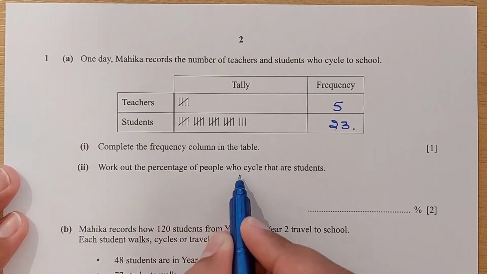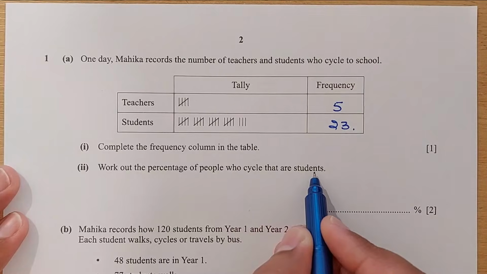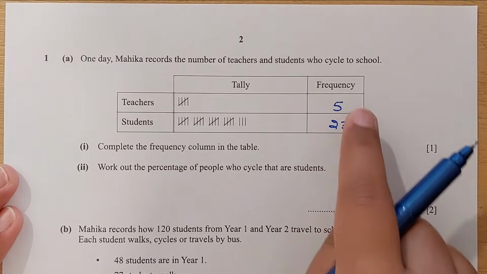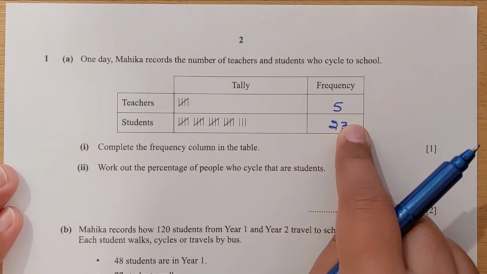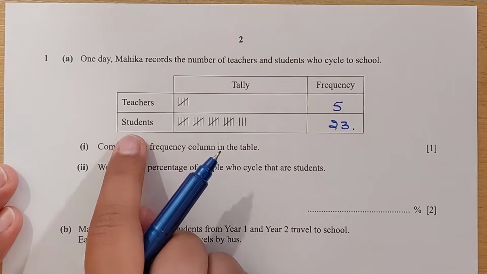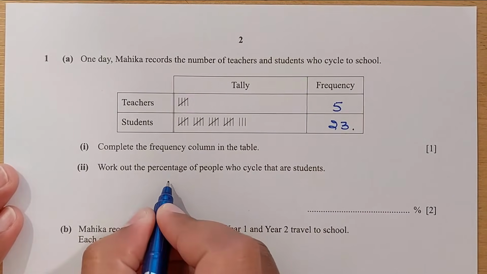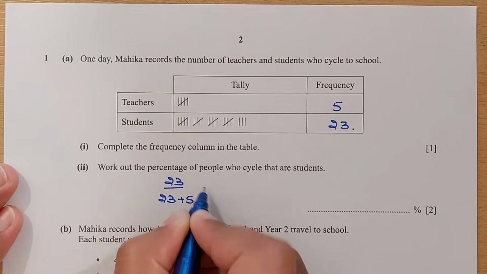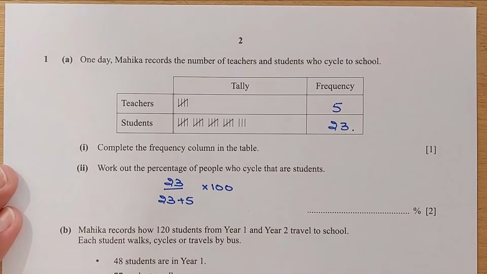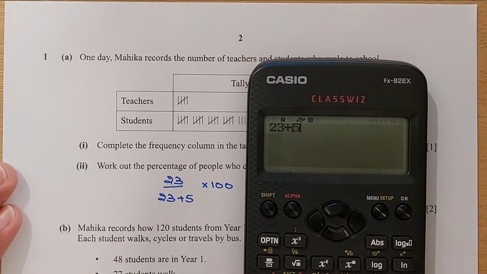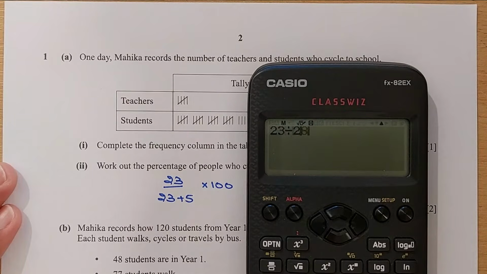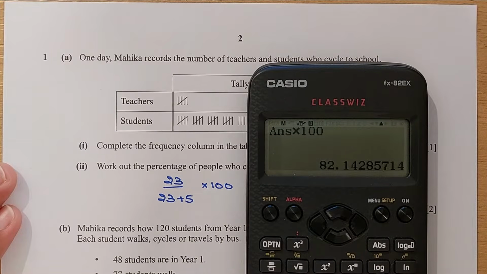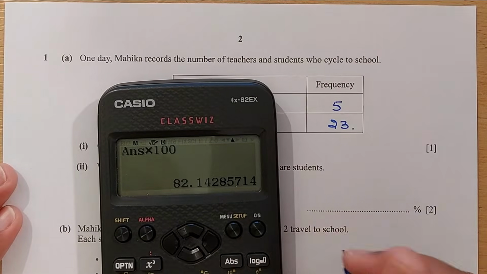Work out the percentage of people who cycle that are students. Okay, so what percent are students? Teachers are 5, students are 23. So 23 divided by the total, that is 23 plus 5, multiplied by 100, we will get the percentage. 23 plus 5 is 28. So 23 divided by 28, multiplied by 100, equals 82.14%.